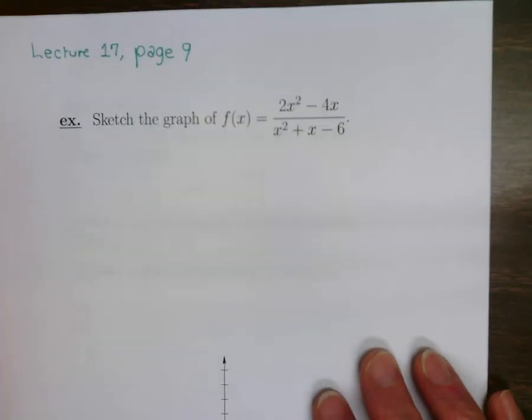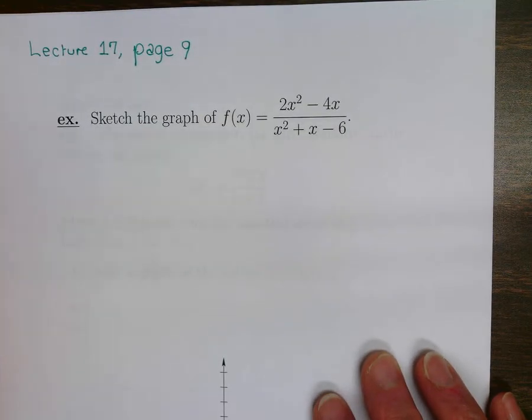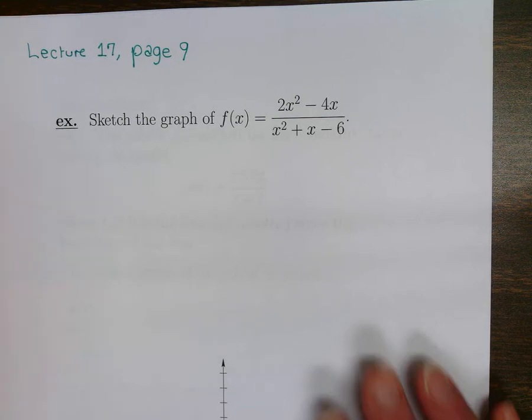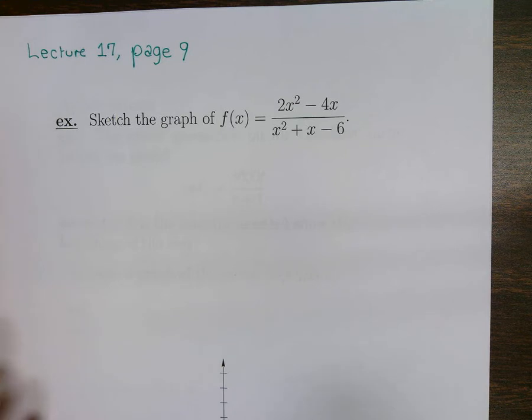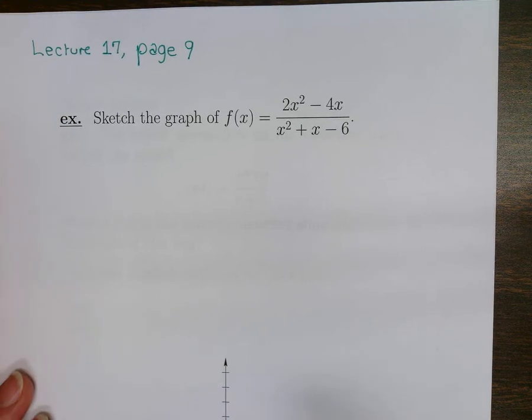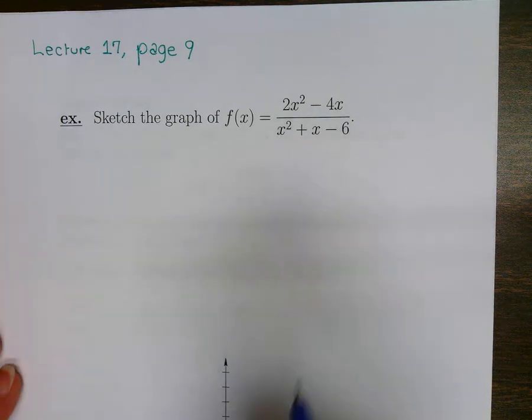Welcome back. Let's do two examples that we have not yet done in class. We did page 8 in class, so I will skip that. And let's look at this function. We're going to go through the same graphing steps that we saw before, and let's see how it works.